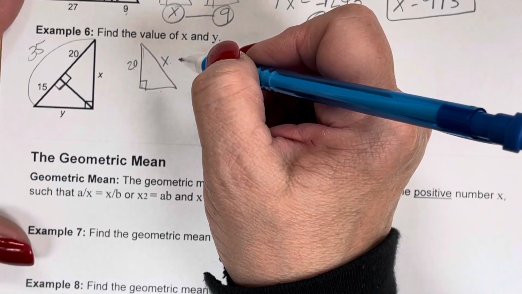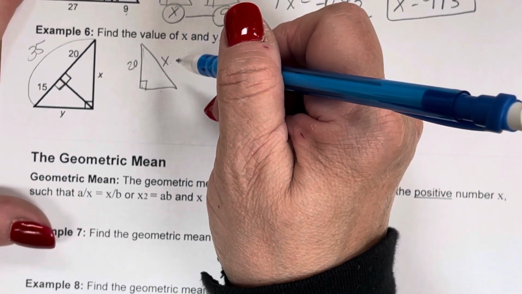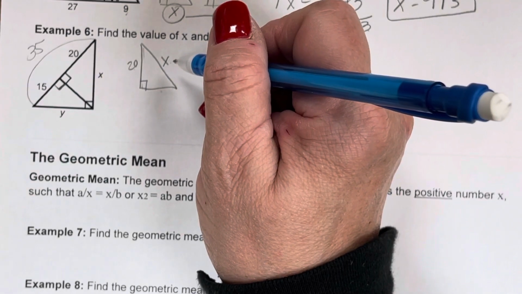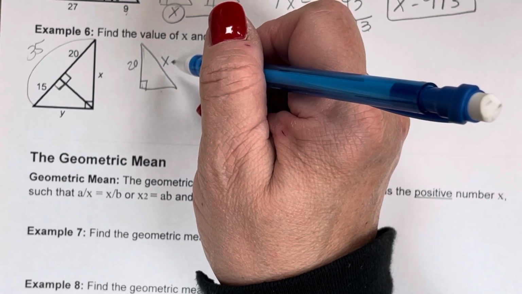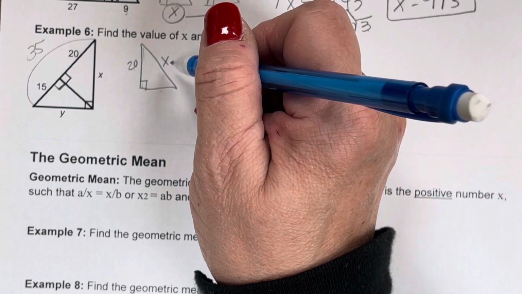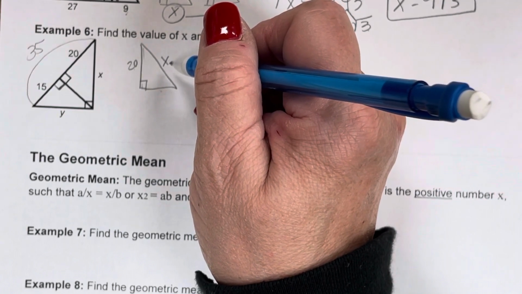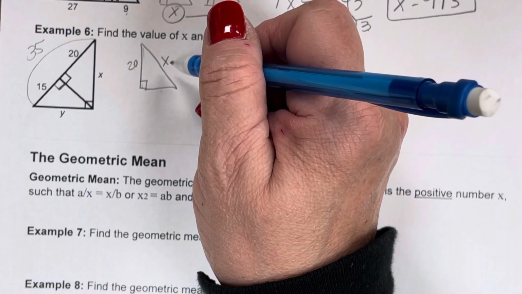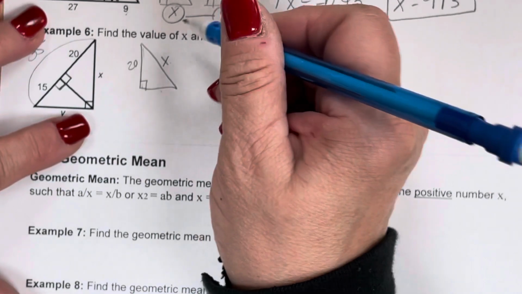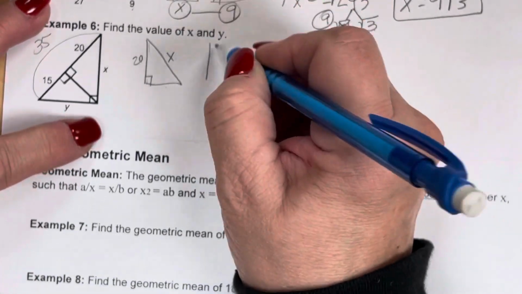So then I look at what I have, and I do have the hypotenuse of the bigger one. I guess I could go with that. And x, yeah, there we go, on the bigger one.